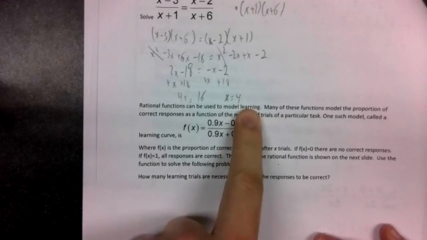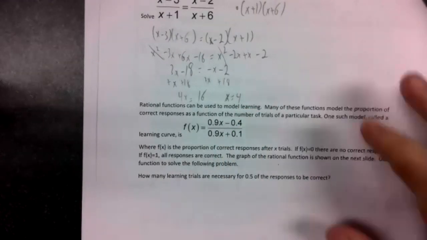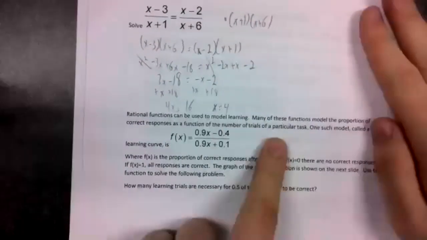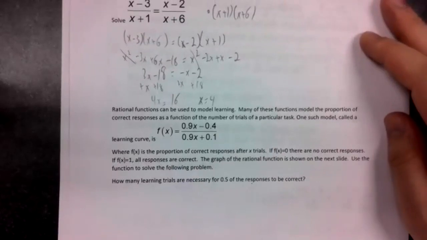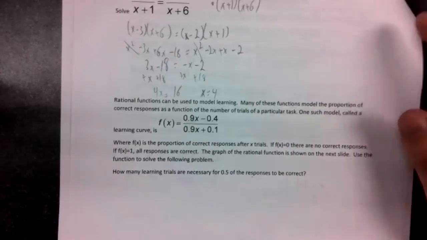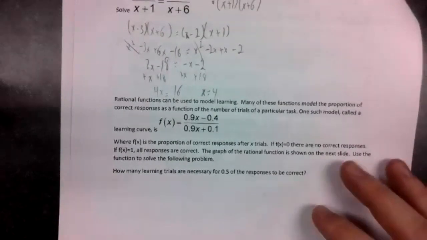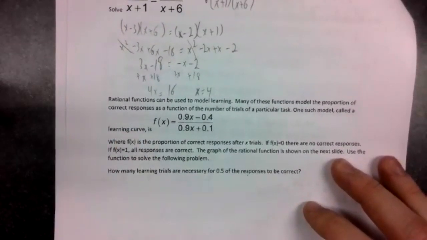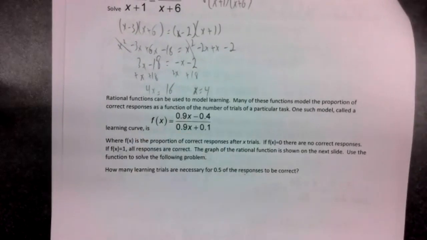They use it to model learning, so how fast somebody can learn, right? So they use it as a function of the number of trials on a particular task, or how many trials it takes to successfully do some task, right? For however many failures they have. And some people might call it a learning curve, right? So we have f of x is equal to this, right?